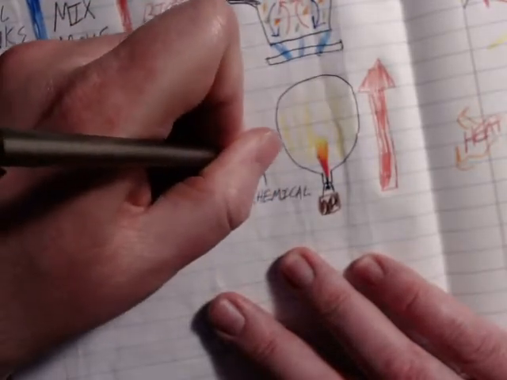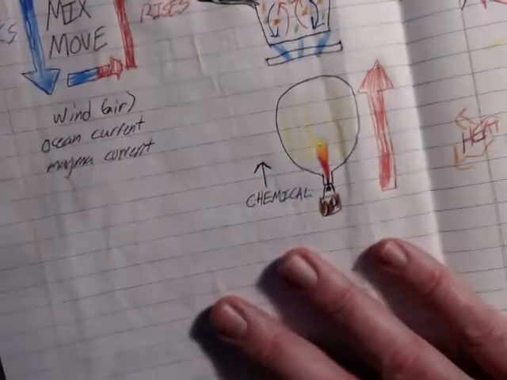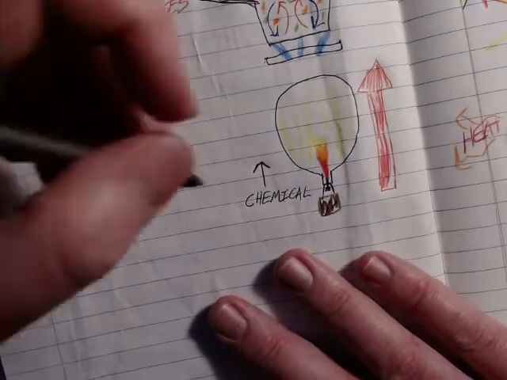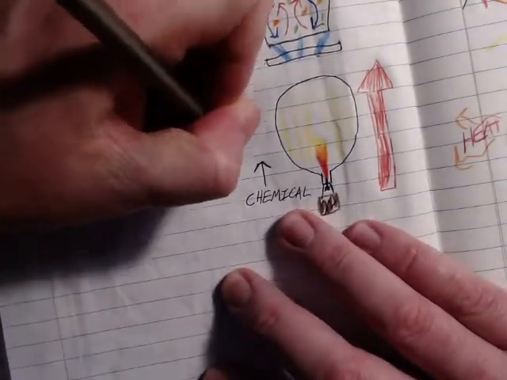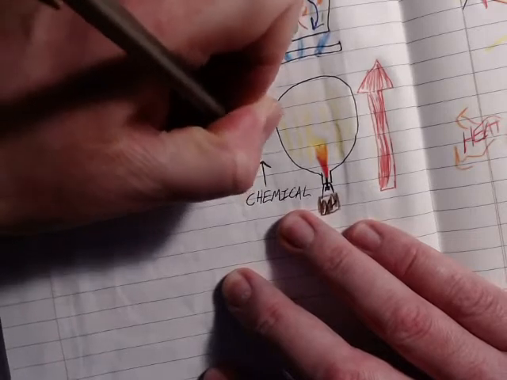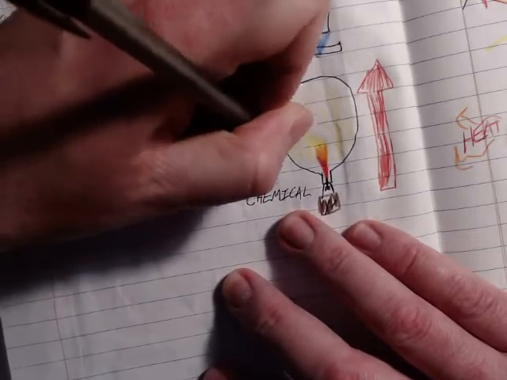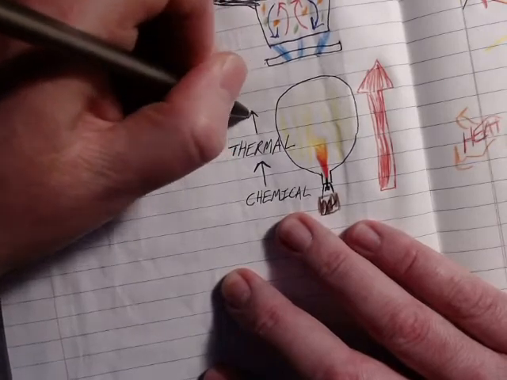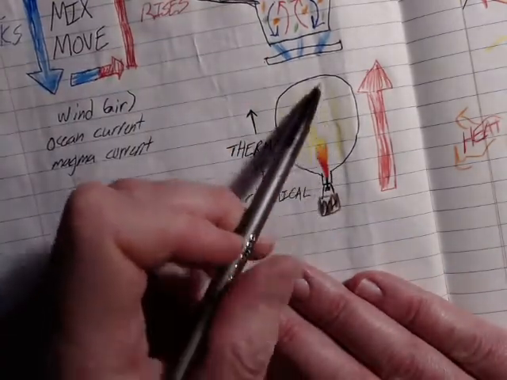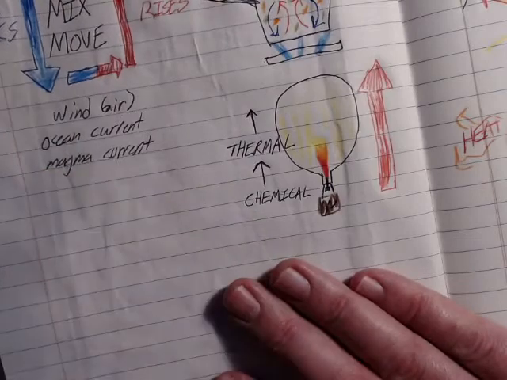When you burn that propane, what kind of energy is released and made? Or what kind of energy does the chemical energy turn into? It turns into thermal, which, remember, thermal is heat energy. And then that thermal energy gets transformed one more time as the balloon is rising, which is movement.